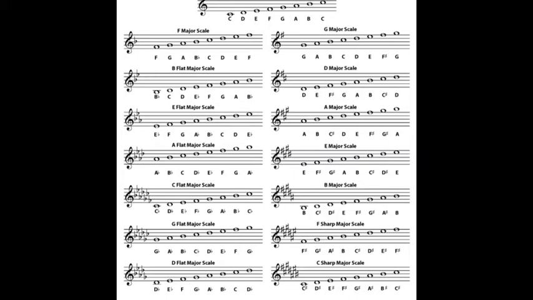So those two augmented notes are going to be F sharp as well as C sharp. So we start on the root, which is D major or D. We move up to E, F sharp, G, A, B, C sharp, and then D.